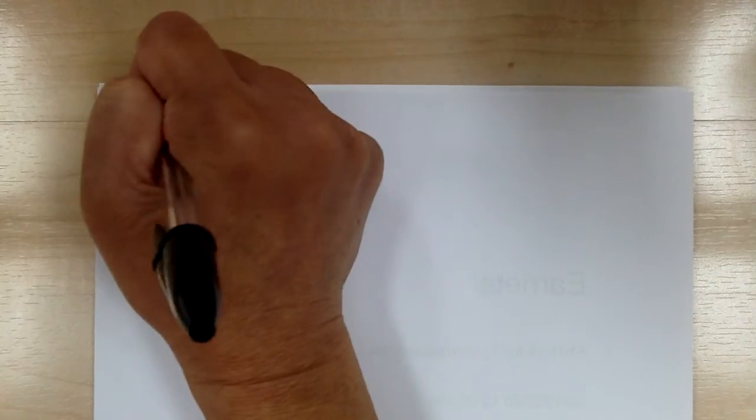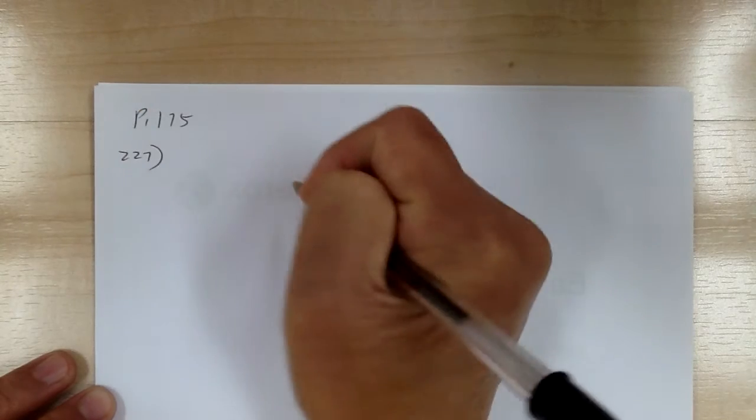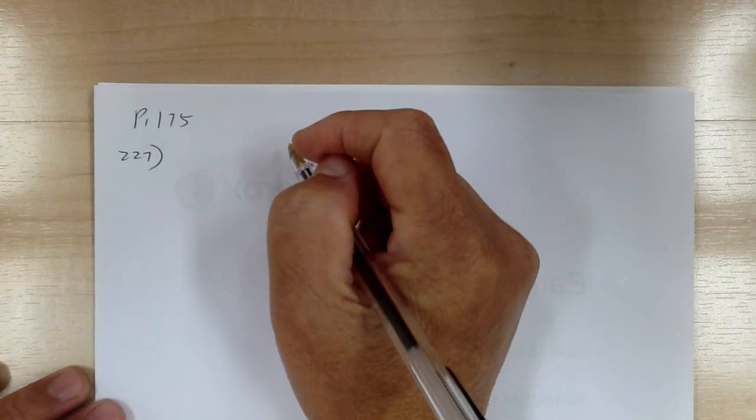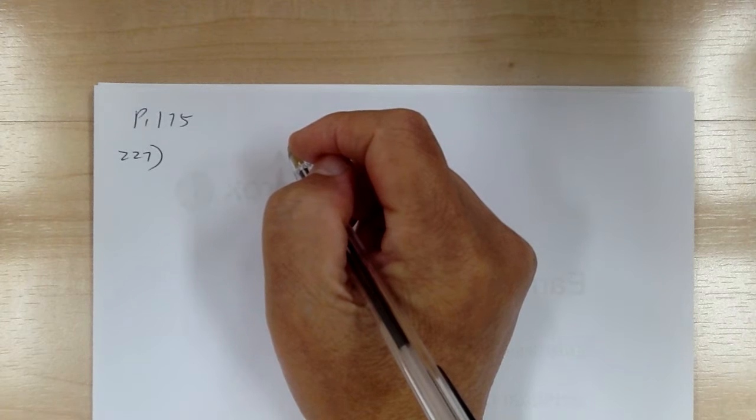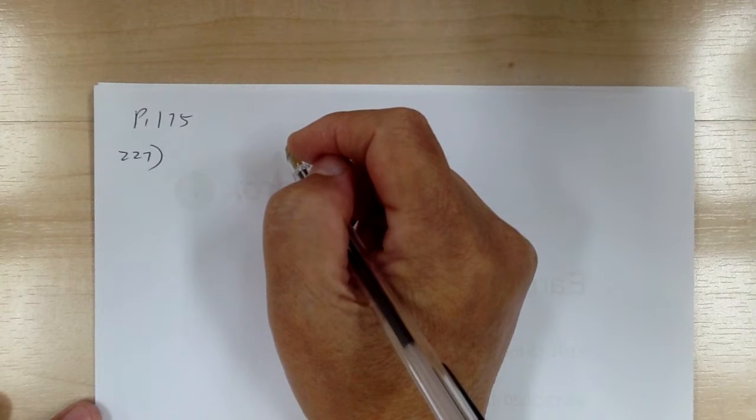Let's go to page 175 and start with number 227. It says a regular polygon with exactly 20 diagonals is inscribed in a circle. The area of the polygon is 144 square root of 2. Find the area of the circle.